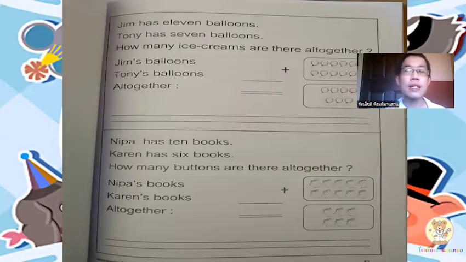Next page, everybody. Jim has 11 balloons. Tony has 7 balloons. How many balloons are there altogether? So over here they typed the wrong word, everybody. In fact, it must be balloons. Now, how many balloons are there altogether? So Jim's balloons equals 11. So we need to write 11 over here. But Tony's balloons equals 7.